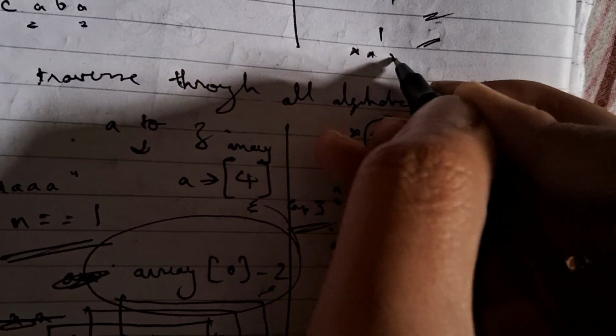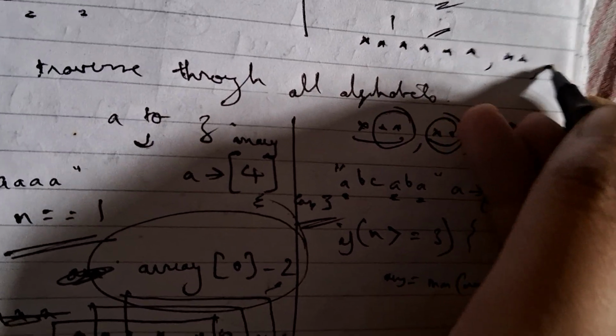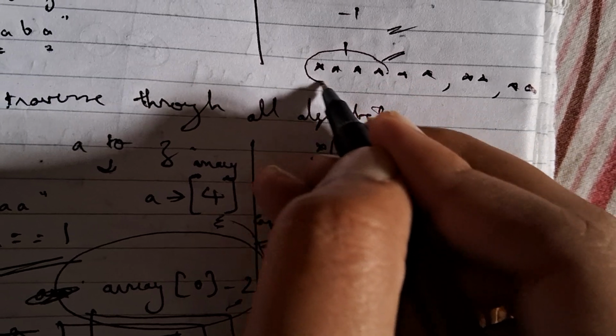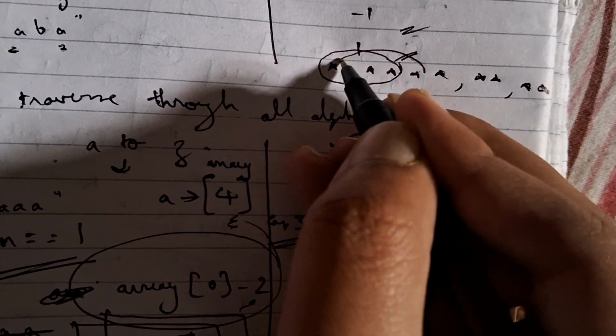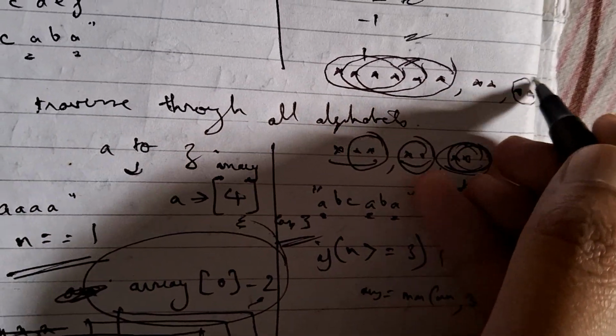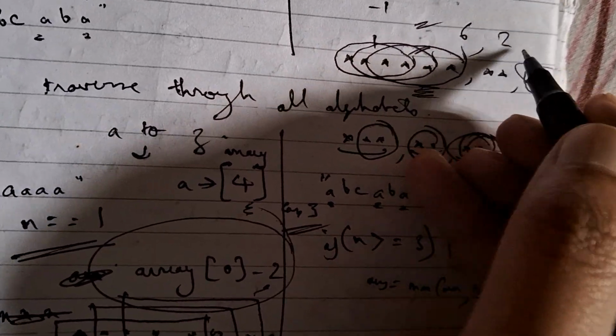Now what if it is like this: a run of 6 stars, and then 2 stars, then 2 stars. For this case, we can see that there is a substring of length 4 which occurs thrice, which is the maximum. But if we use the third maximum, it is going to give us the answer 2, but it is 4, right? We can go for it. So this is 6, 2, 2.